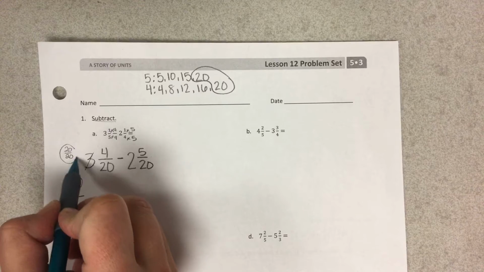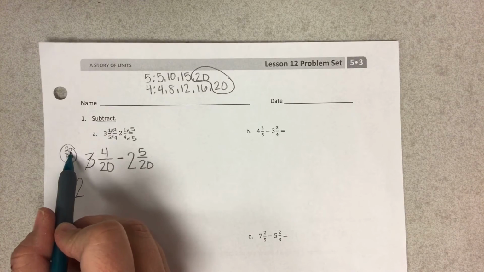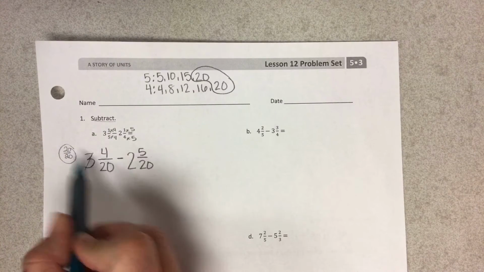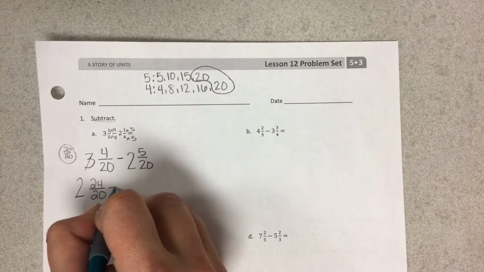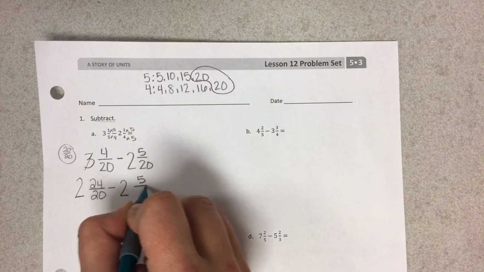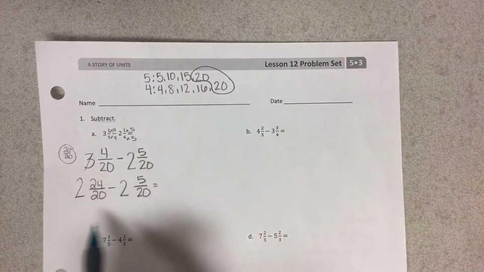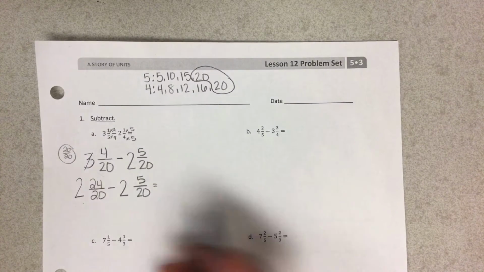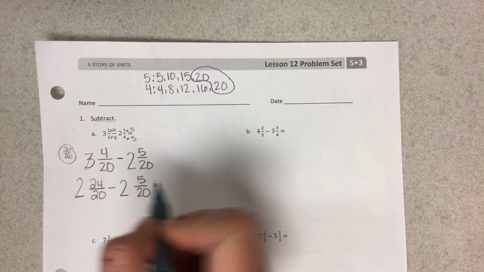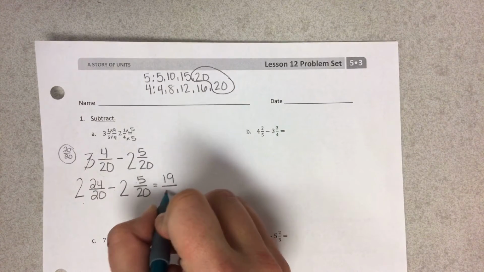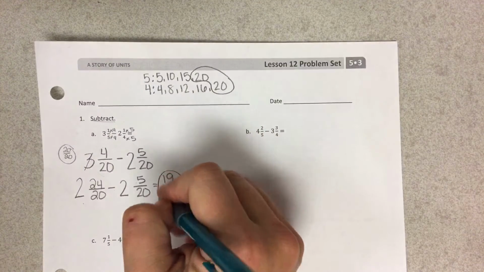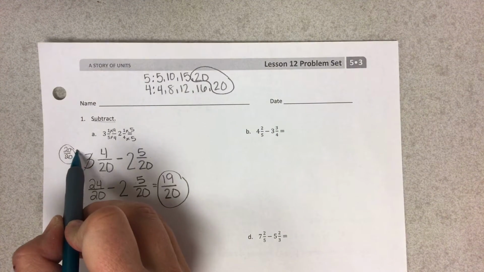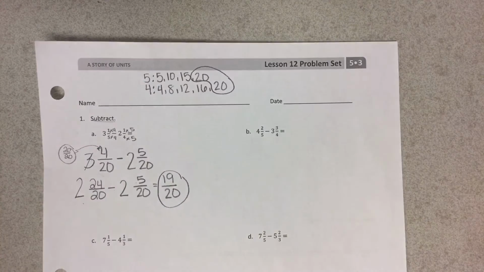So I need to take that 20 twentieths, that whole number that I borrowed, and add it with this fraction, which would give me 24 twentieths, and subtract 2 and 5 twentieths. And now I've got 2 minus 2 is 0. I don't need to write it. And 24 minus 5 is going to give me 19 twentieths. Okay, all I did was borrow that whole number, and I just need to make sure to add that whole number to that fraction that I have.